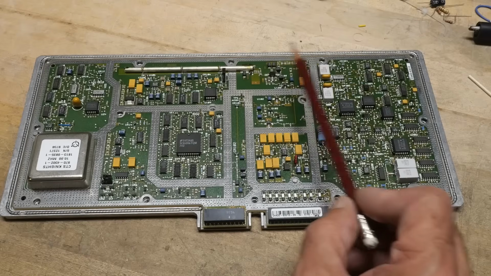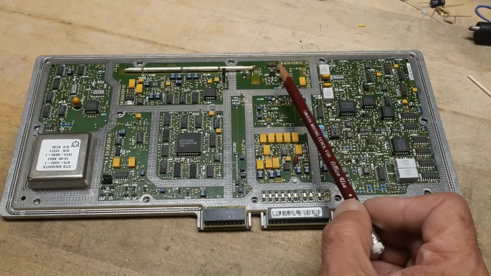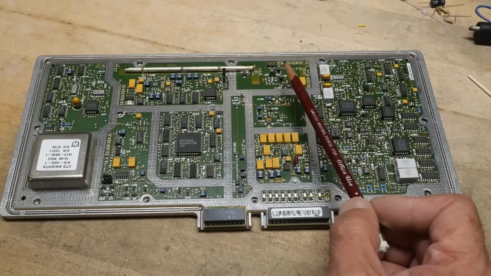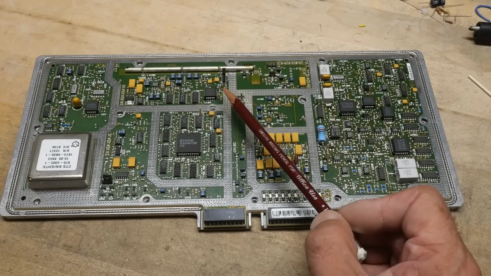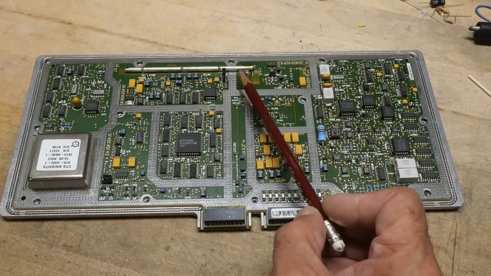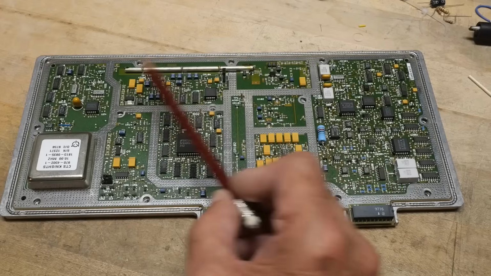All right, so we need to get close though. So you might say, well, we'll put in a 1 gigahertz crystal. Well, they don't make 1 gigahertz crystals. And so we're going to figure out a different way to do that. And so the way this one is done is this little pipe right here. It's a piece of coax.